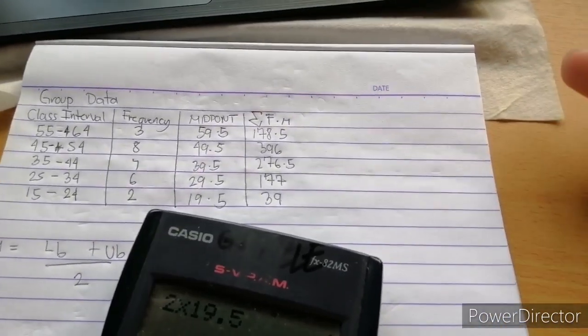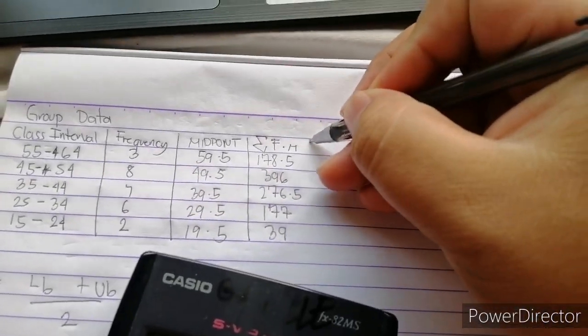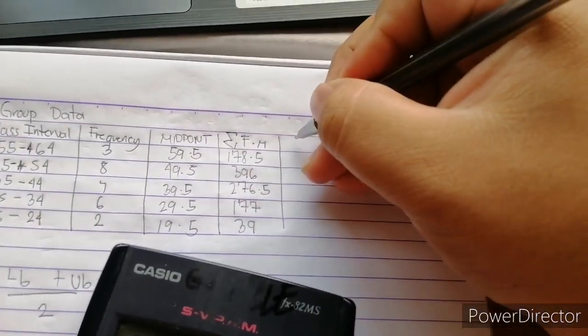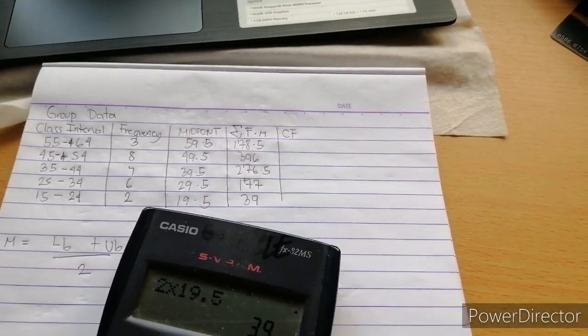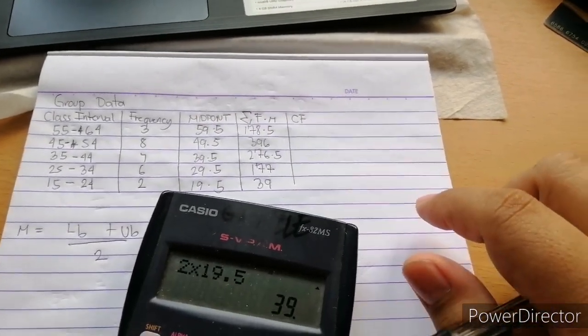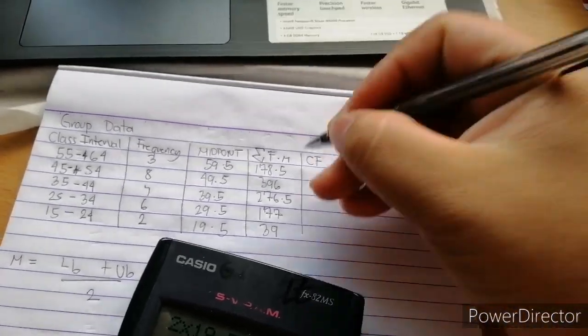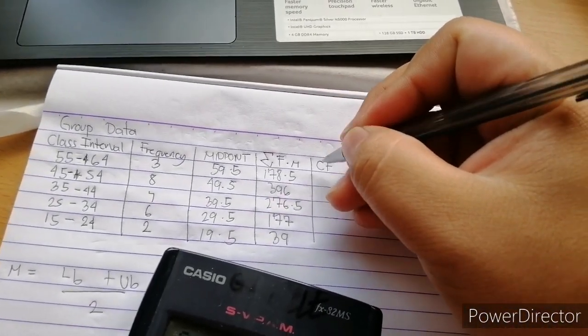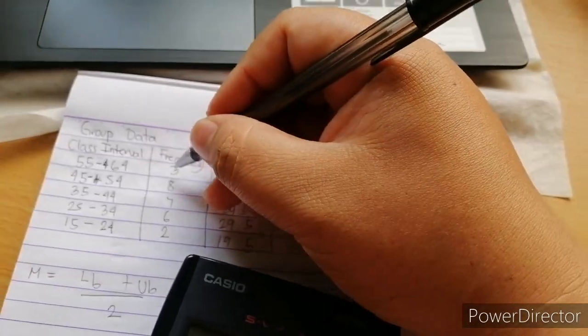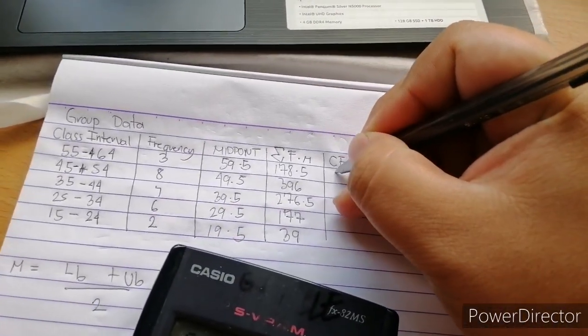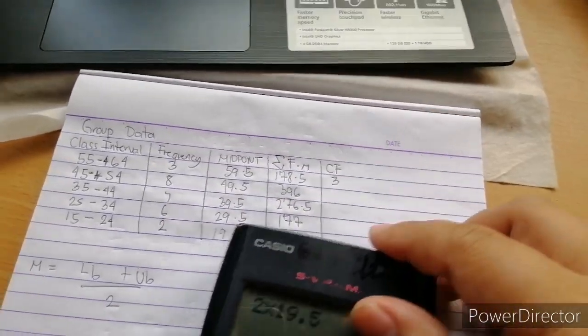Next we have to add another column, which is the CF, or the cumulative frequency. In order to get the cumulative frequency, first we just need to rewrite the first frequency here, which is number 3.